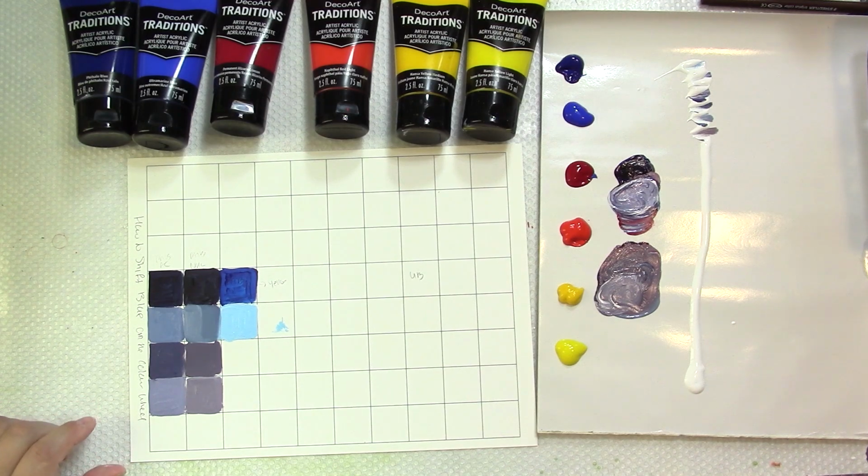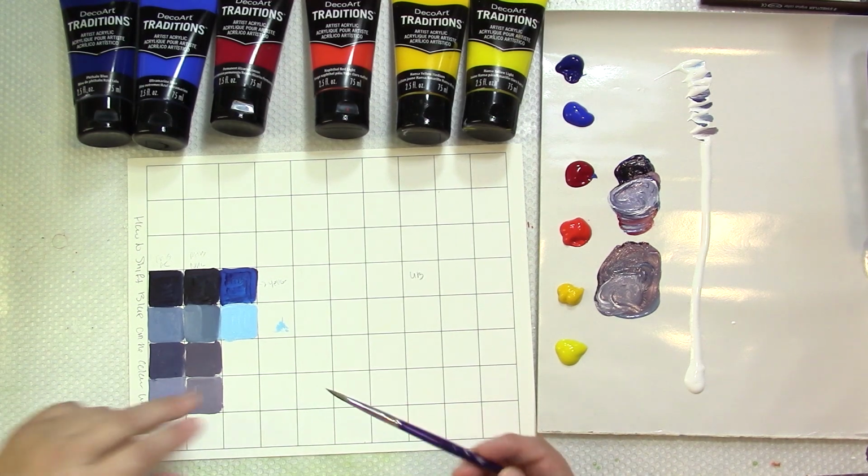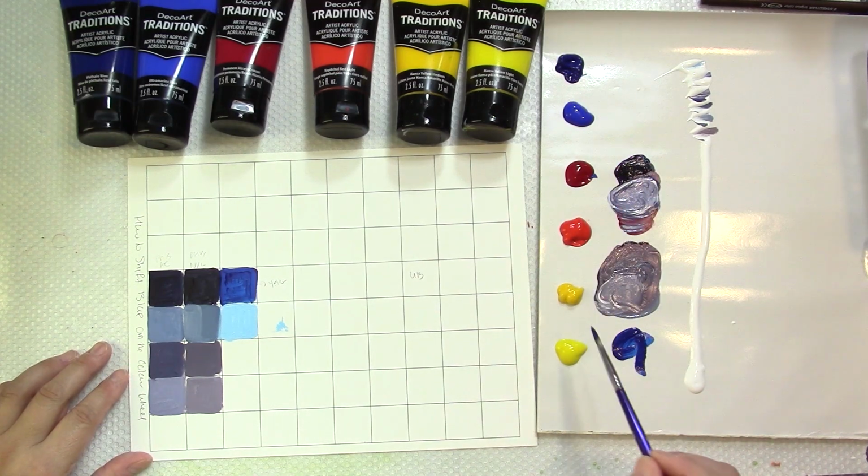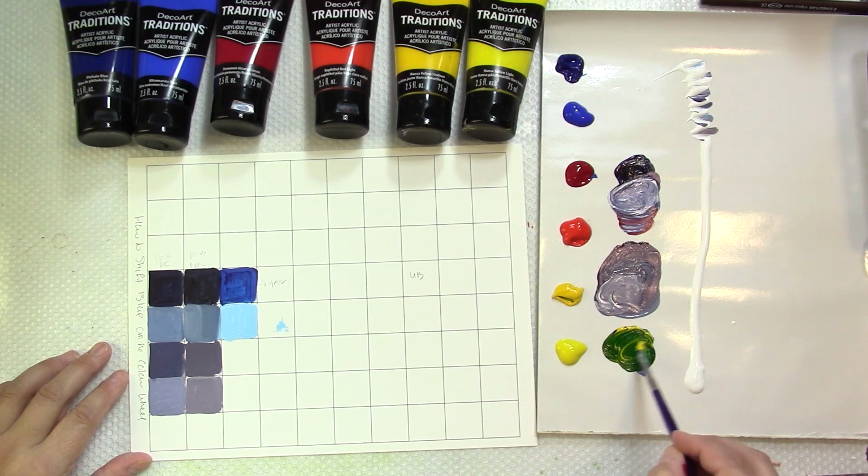So now if we turn around, oh, how am I going to do this? Let's go down with the yellow. So now we take phthalo blue with Hansa yellow medium, which is a yellow that leans towards orange. Ooh, wow.